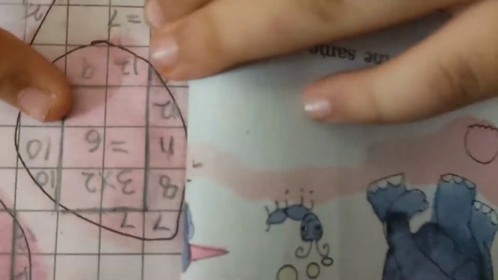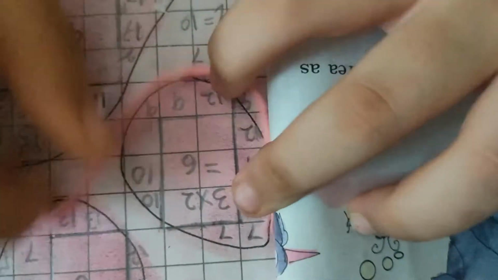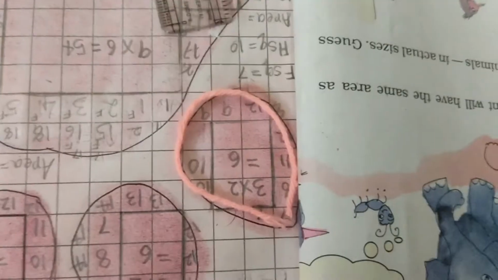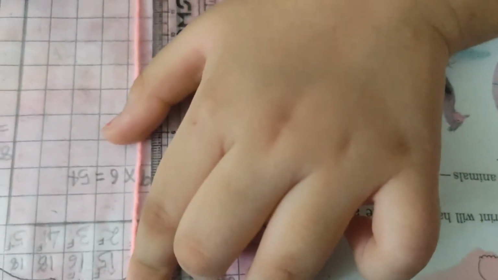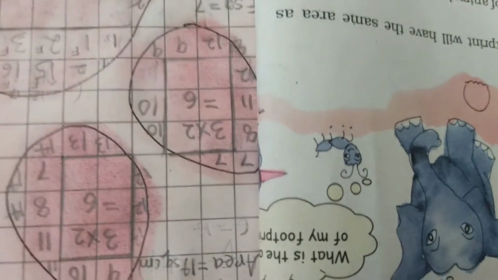And now I will put thread in this and find its perimeter in the same way. And now I will measure its length. So its length is 14 centimeter. The perimeter of this shape is 14 centimeter.